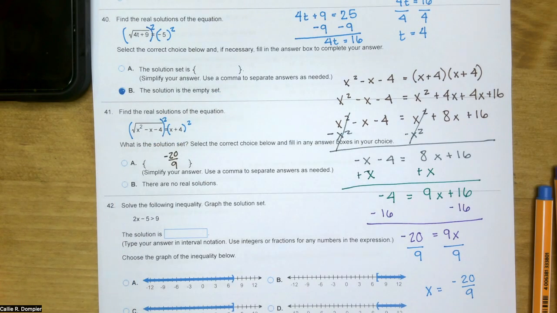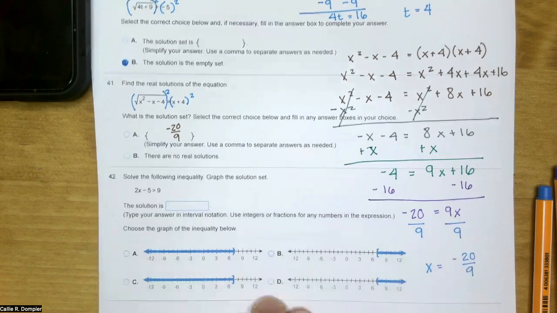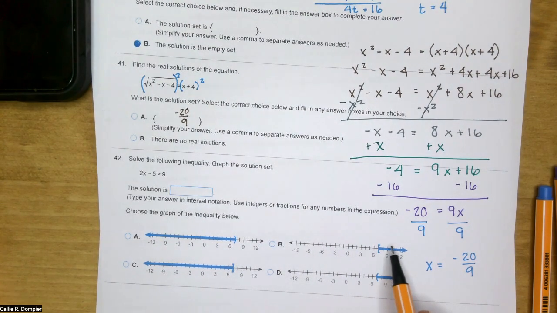Good? Okay. Here we have 2x minus 5 is greater than 9. And we need to solve the inequality and graph the solution. Remember that these mean includes, and these mean starts at but does not include, okay? So it looks like our answer is probably going to be a 7, but is it greater than or equal to, less than or equal to 7, okay?